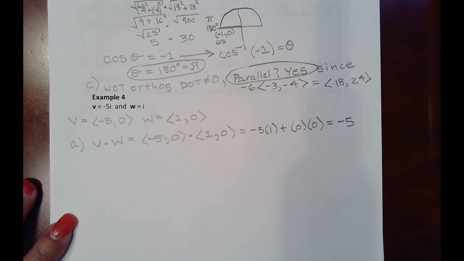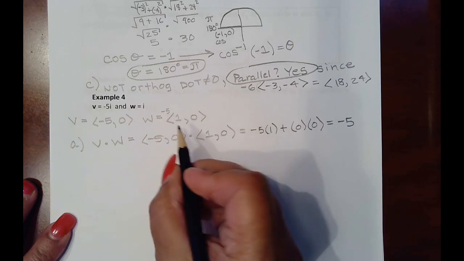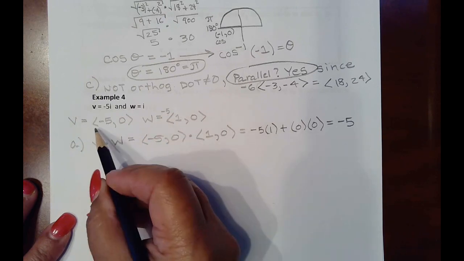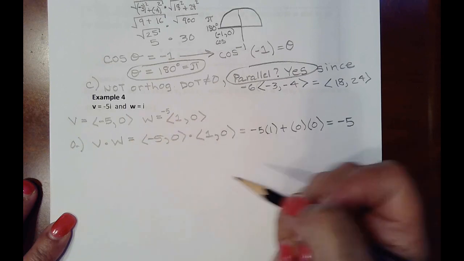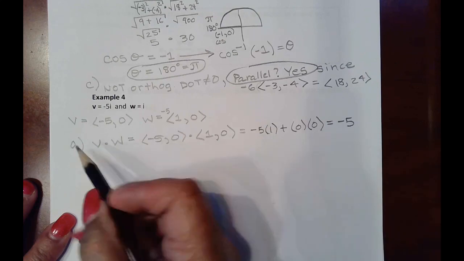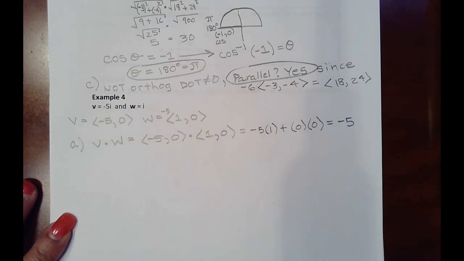And that scalar would be negative 5. If you were to multiply both components of this vector by negative 5, well, this times this would be that front component, this times this would be that back component. So V and W are actually parallel. This is a multiple of this vector right here.